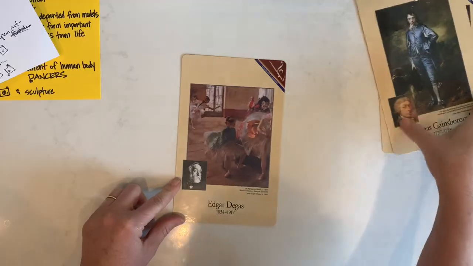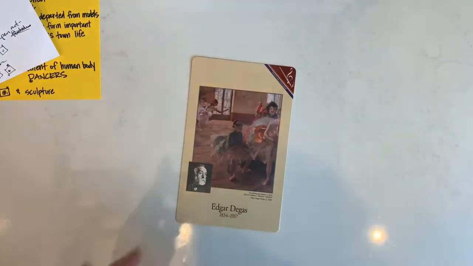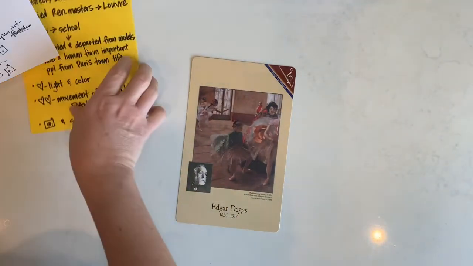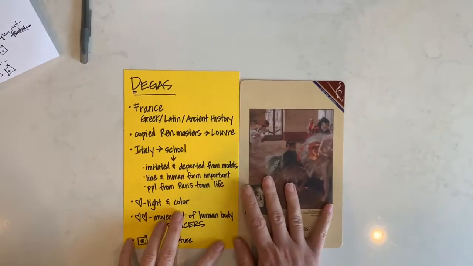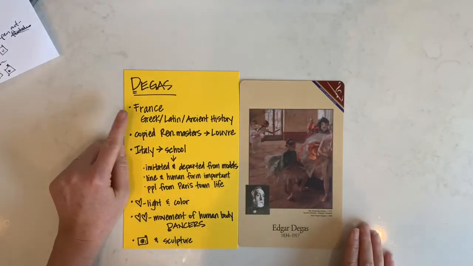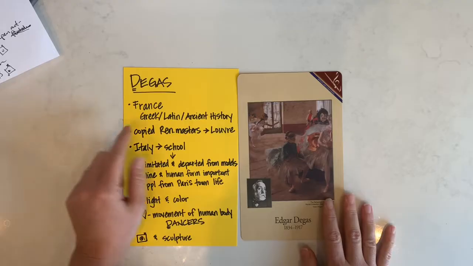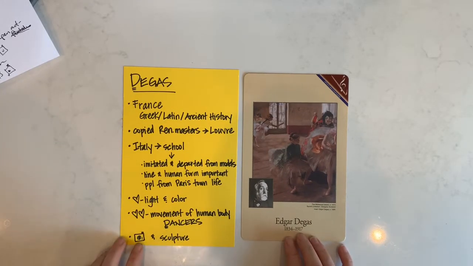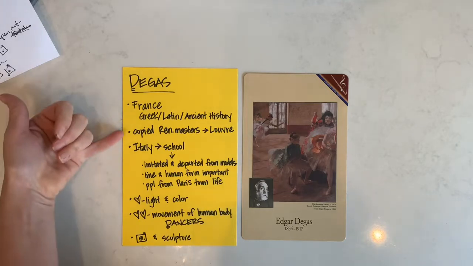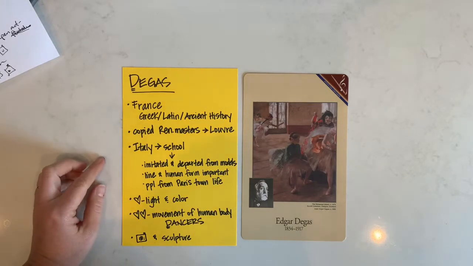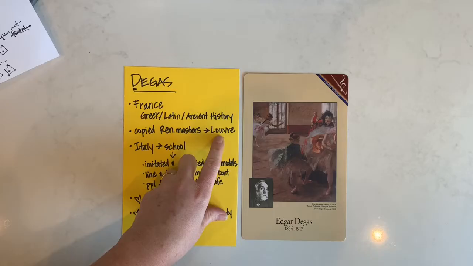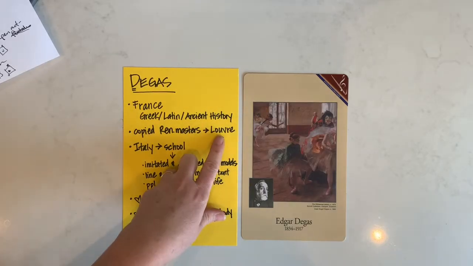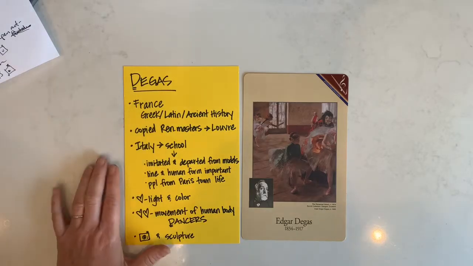So that's Mr. Gainsborough. And this week is Degas. He is from France. I'm gonna put some little notes right here. So Mr. Degas is from France. In school, he studied Greek, Latin, and ancient history. Sounds like he might have been a C student. He loved copying the Renaissance masters at the Louvre. The Louvre is a very large and famous museum that is in Paris, and it's still there today.